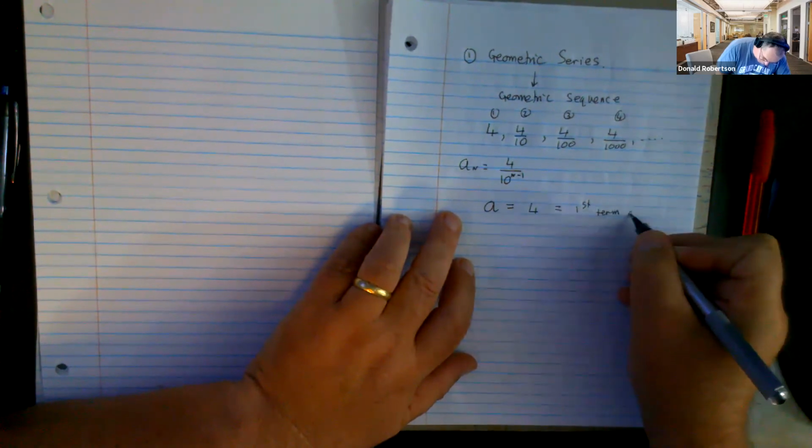Now, when you have a geometric series, all geometric series have 2 numbers that basically describe everything you need to know. The number A is, in this case, 4, and it's always the first term of the sequence.